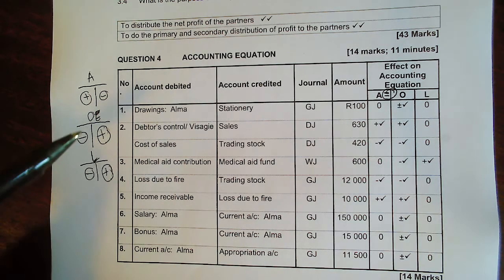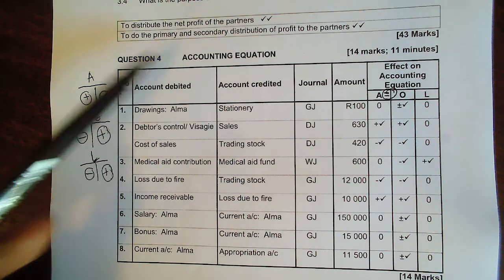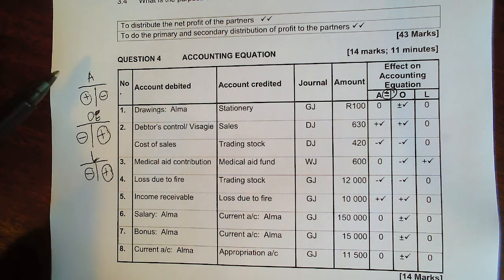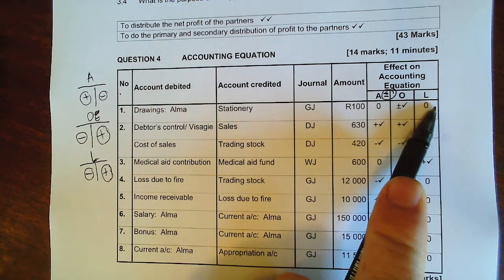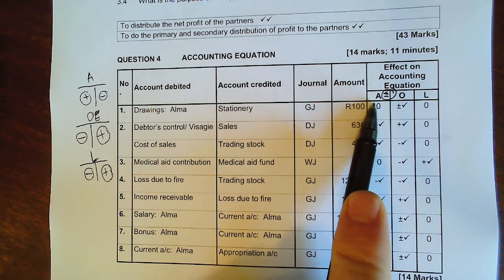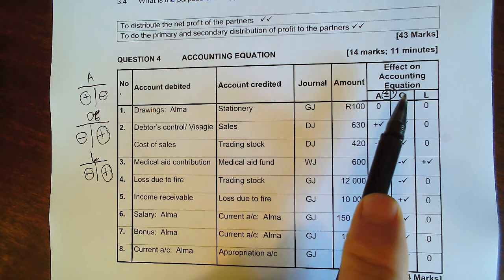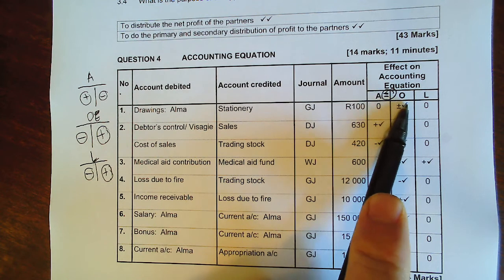Alright, in this video I'm just going to do an accounting equation overview. The accounting equation states that assets is equal to owner's equity plus liability. Assets are things that we use to generate income for the business. Owner's equity is seen as the money of the business.